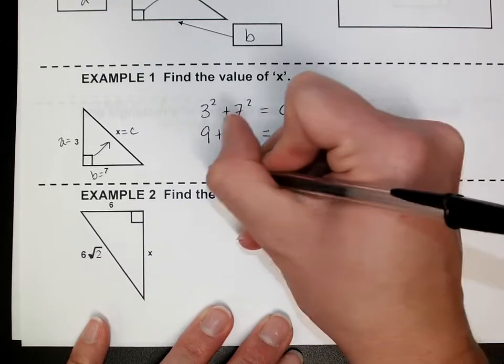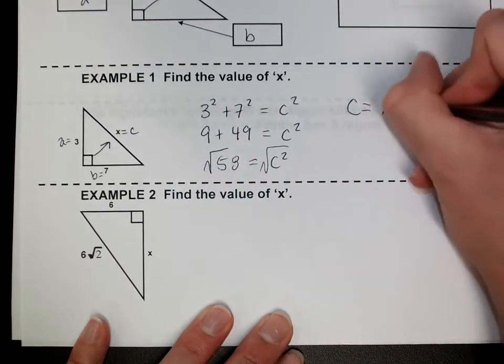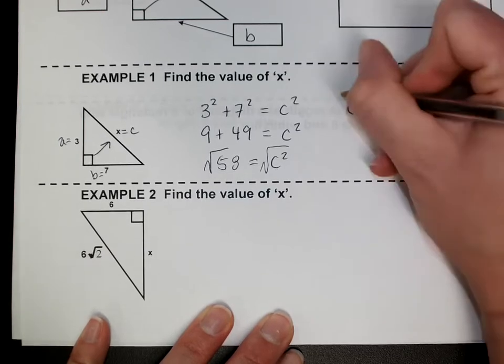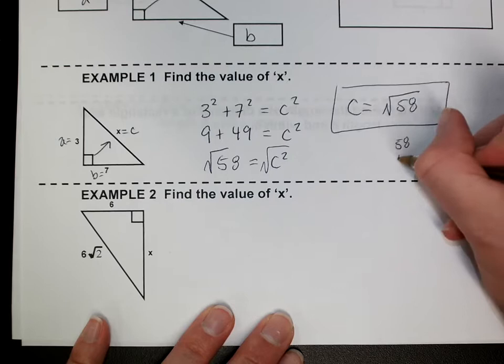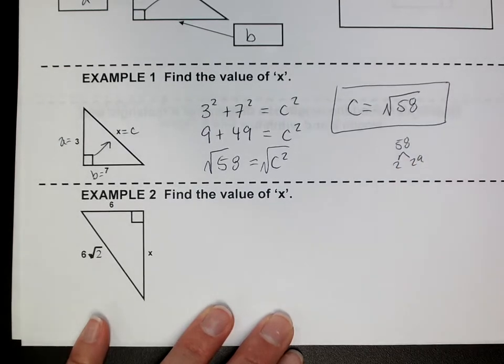I know I'm going to have to take the square root of that, so c equals the square root of 58. You do need to factor tree this out, but 58 is just a 2 and a 29, and 29 won't go any further, so you can't pull any pairs out. But if you could, you would need to simplify that part first.